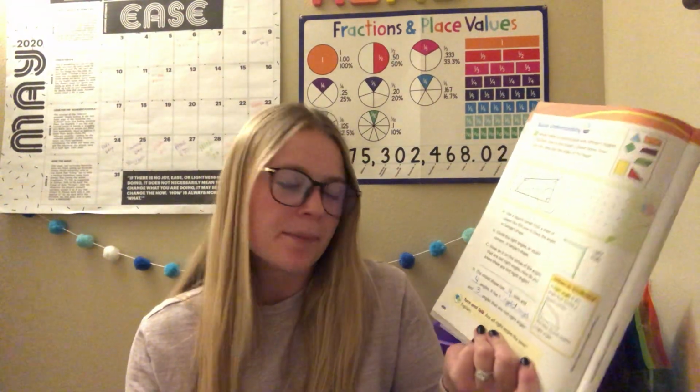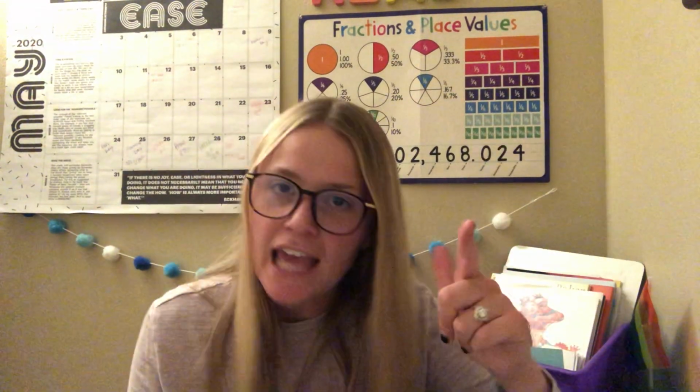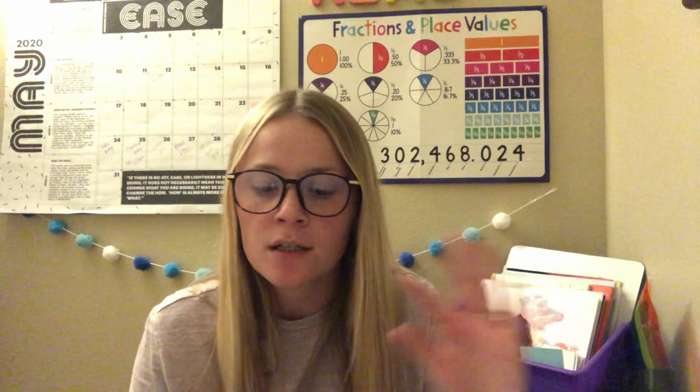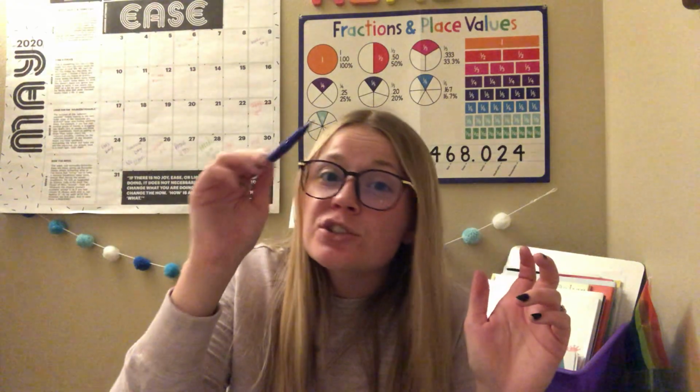So, the turn and talk. Are all right angles the same? Explain. Yes, all right angles are always 90 degrees. They will always be that perfect square. Always, always, always. That's why they're so important. That's why they have their own little blue square to indicate that that is a right angle, because it will always be 90 degrees. Okay, next page. The blue angles are right angles.